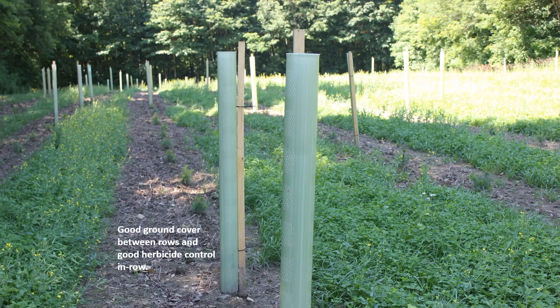The post-planting herbicide treatment has done a good job of eliminating the cover crop within the rows of trees. This will significantly improve the survivability of the trees as they don't have to compete for moisture or sunlight.